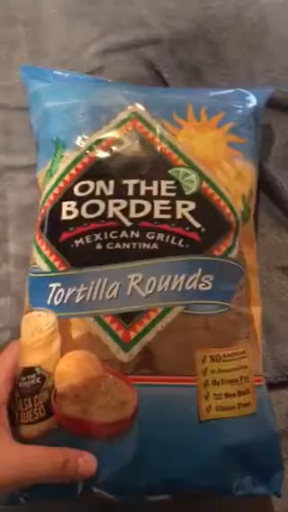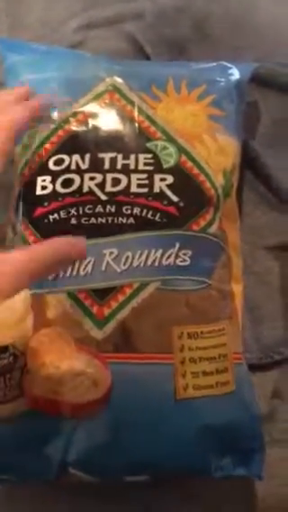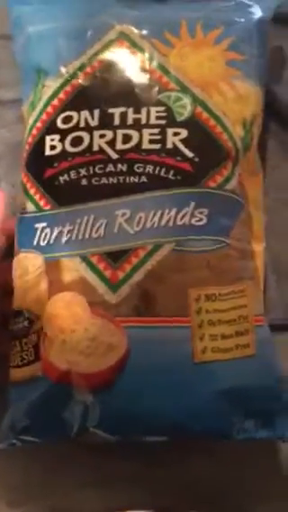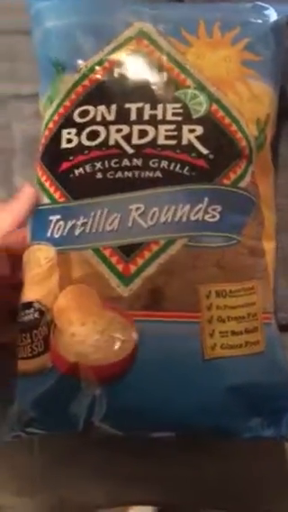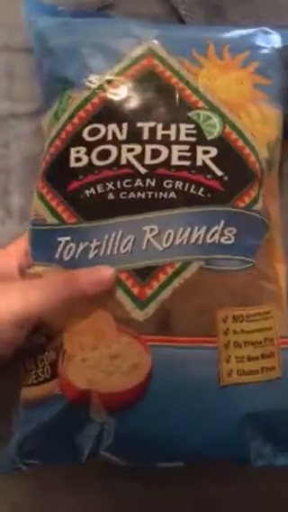A bad example of asymmetry is going to be these on the border chips. The real reason I chose them is just because it draws your eyes to a lot of different places, and you can't really focus on what it really is. You can tell what they are just by knowing what chips are, but as far as just the advertising, I feel like it's not that great.